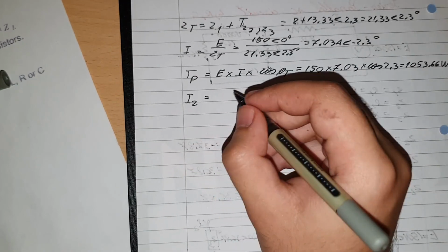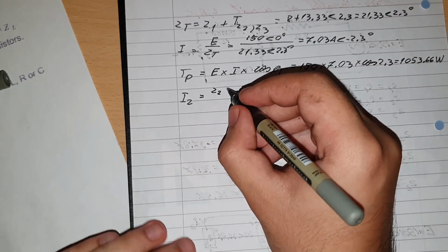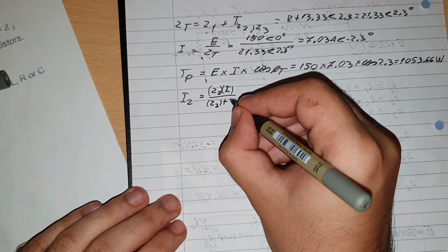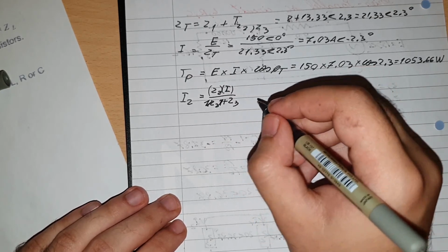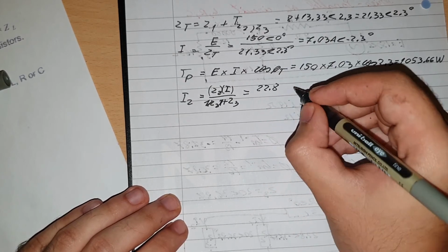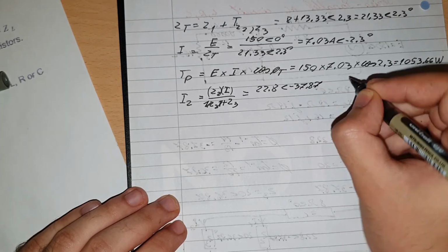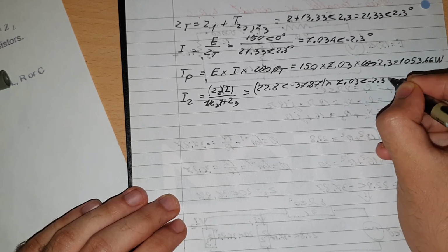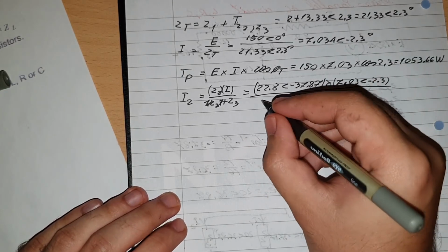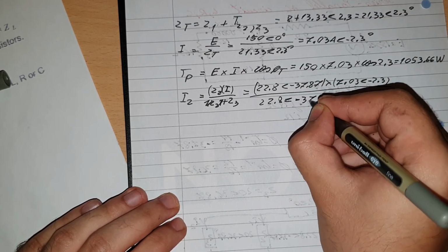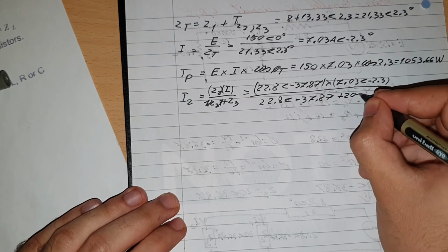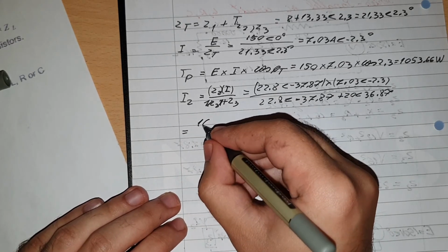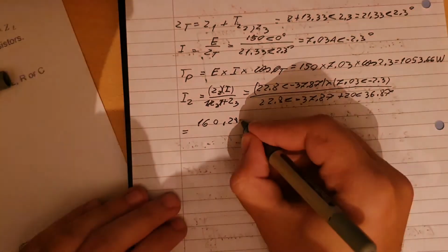Alright, next one will be I2. I2 will be equal to, and we can do a split current, so that'll be Z2 multiplied by I over Z2 plus Z3. Okay, and then that will be equal to 22.8 at an angle of minus 37.87 multiplied by 7.03 at an angle of minus 2.3. Okay, and all of it together, be 22.8 at an angle of minus 37.87 plus 20 at an angle of 36.87. Alright, so now we can simplify this even further. We can say it's 160.28, and there you go, it went off.